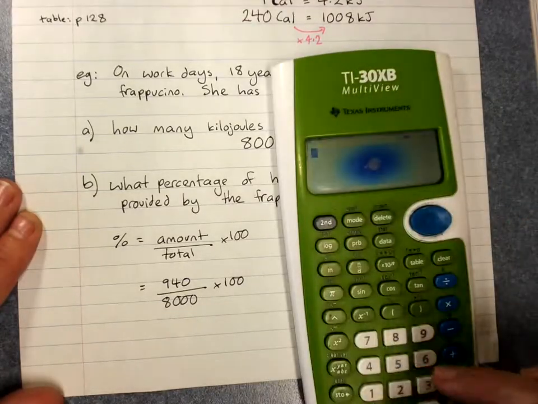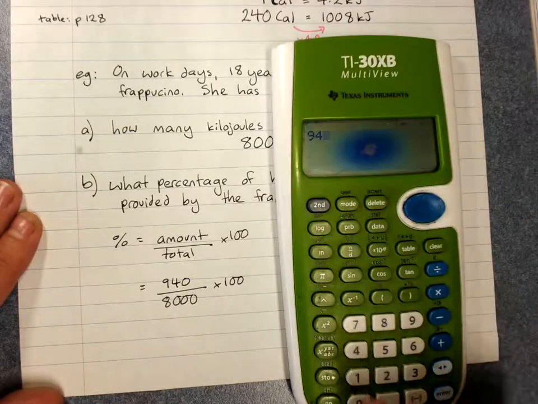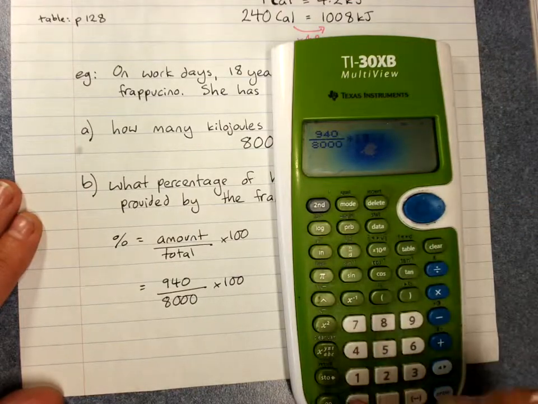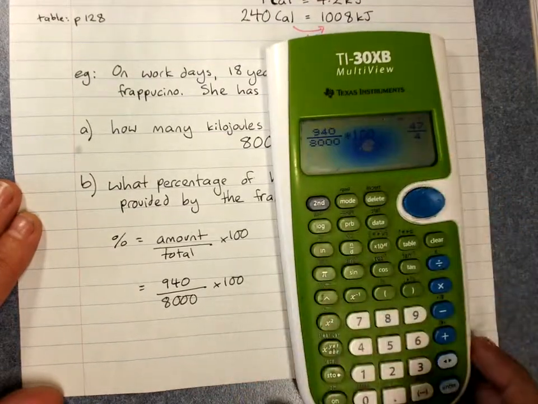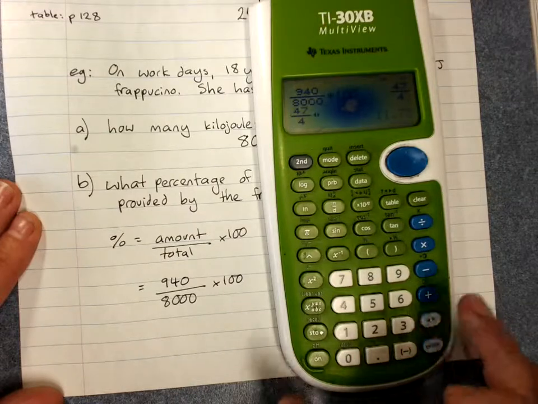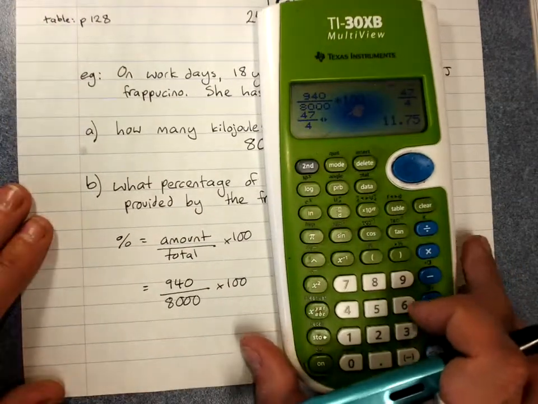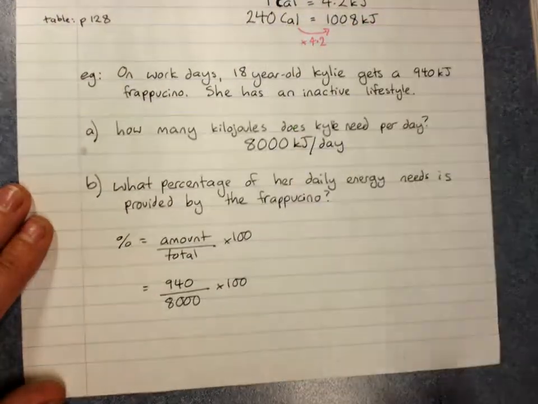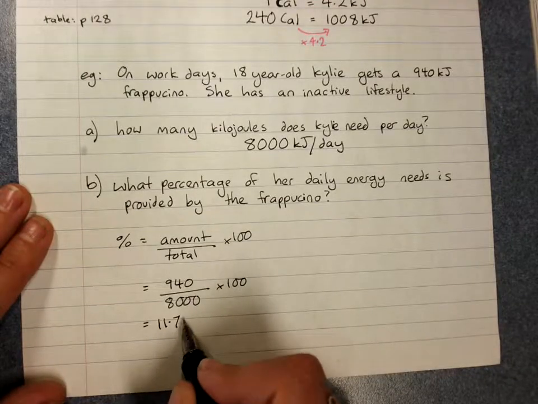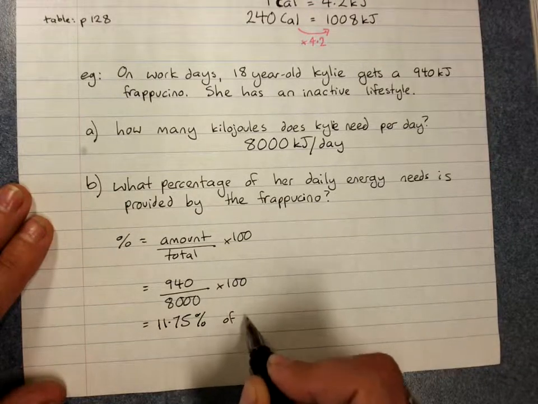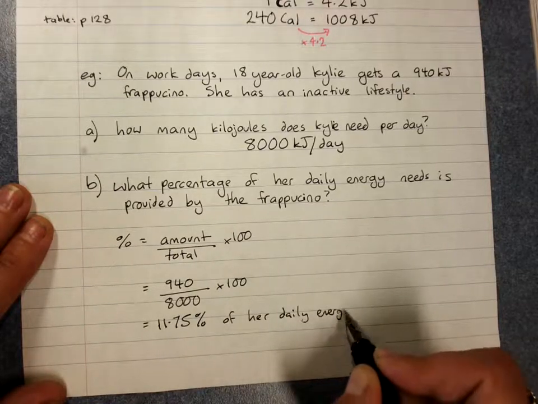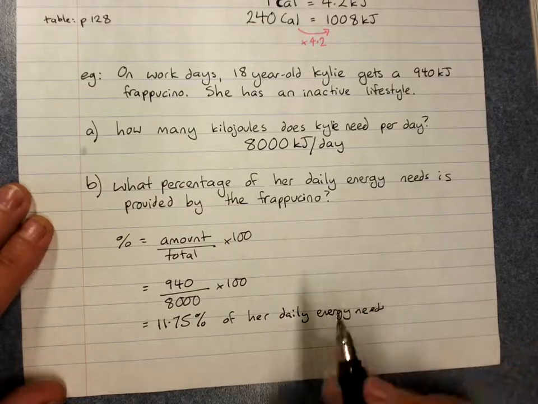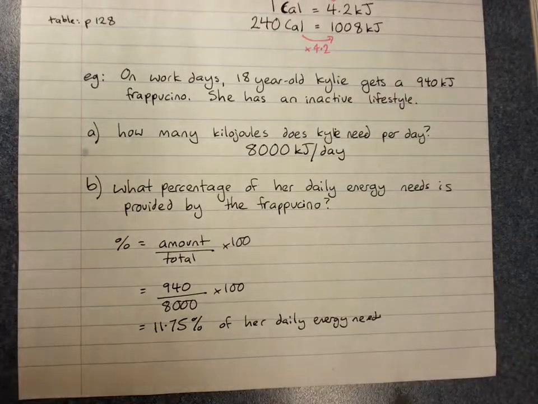940 over 8,000 times 100. Now when we get this funny little answer like a fraction, remember we can use the double arrow key to say please give me a decimal. She's getting 11.75% of her daily energy needs. Now that's quite a lot just for a Frappuccino. It's over 10%.